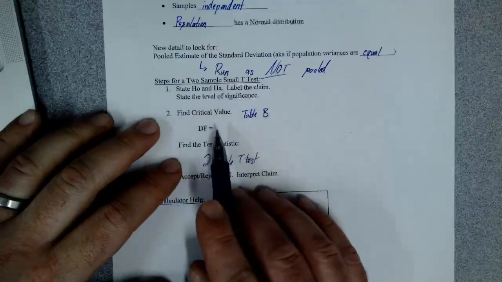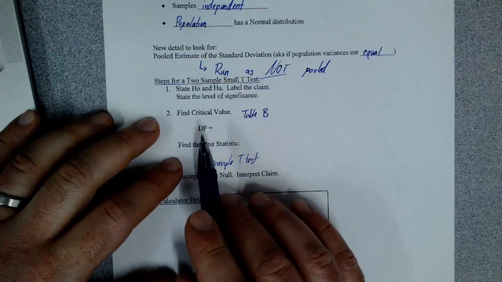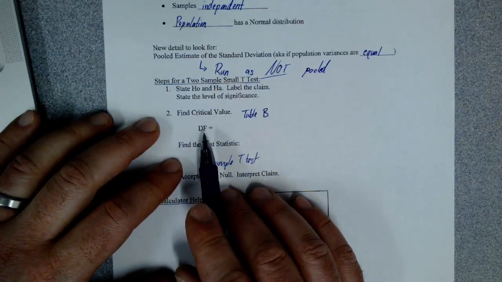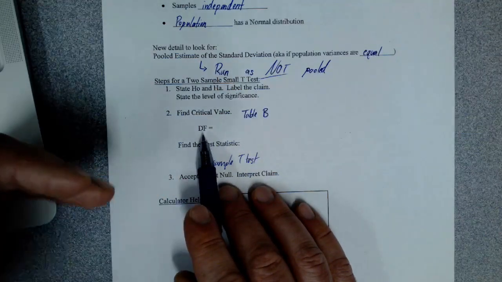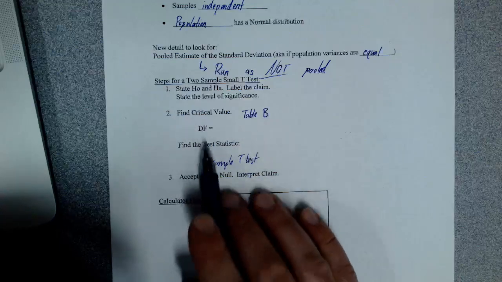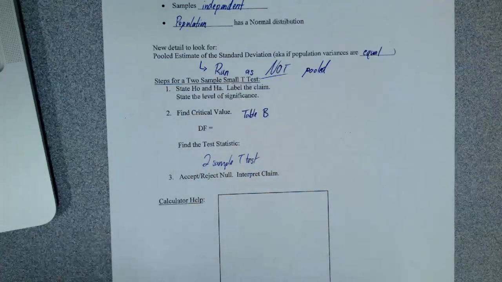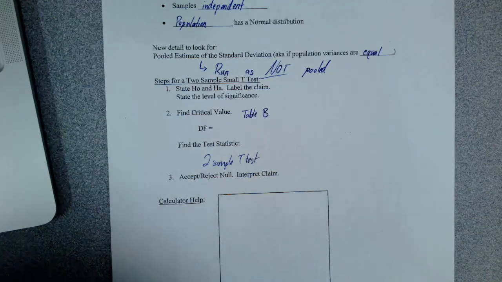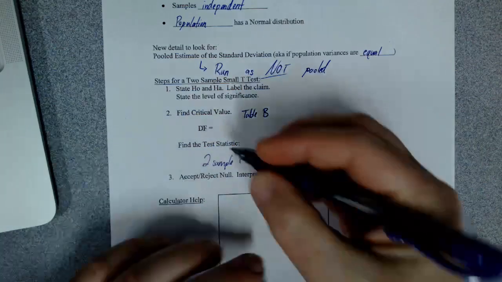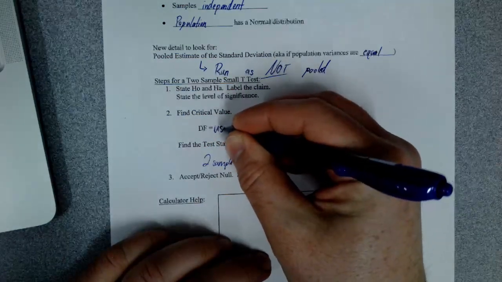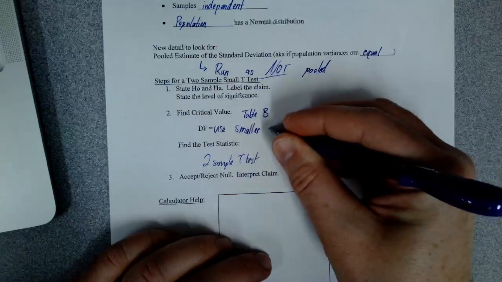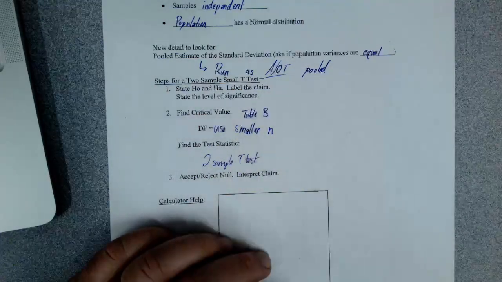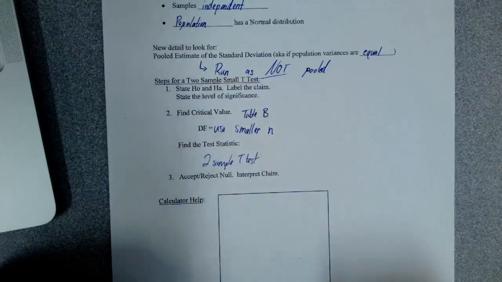Before we get too far along here, I didn't write anything in degree of freedom, you might notice, and that's because whenever we do that, it's n minus 1, but we have 2 sample sizes. So whenever you do this, you're going to use the smaller sample size to get your degree of freedom. So it's n minus 1, make sure you use your smaller sample size.